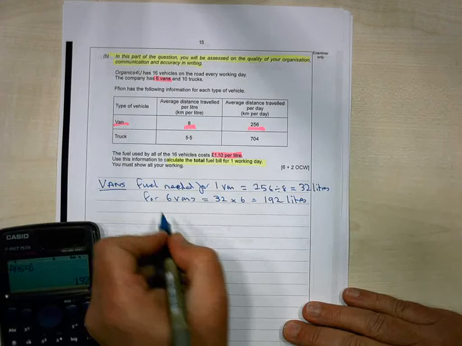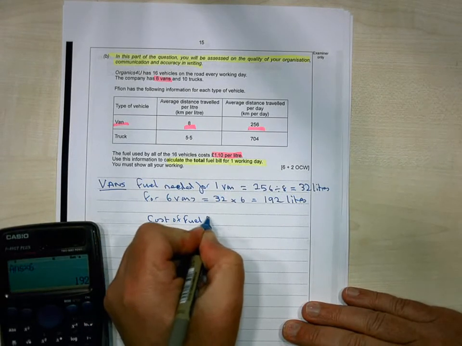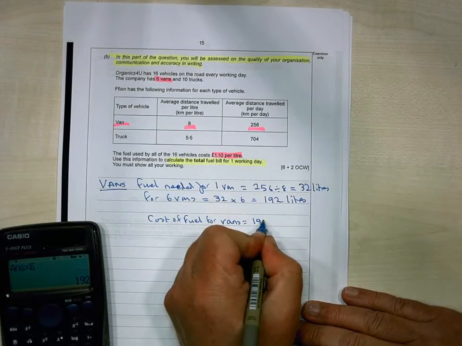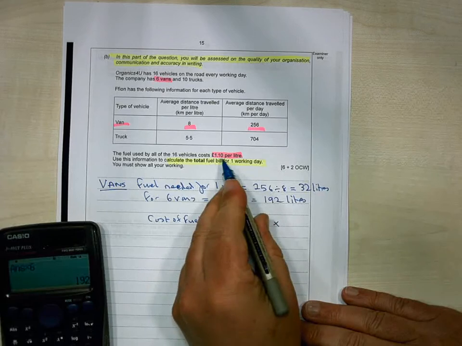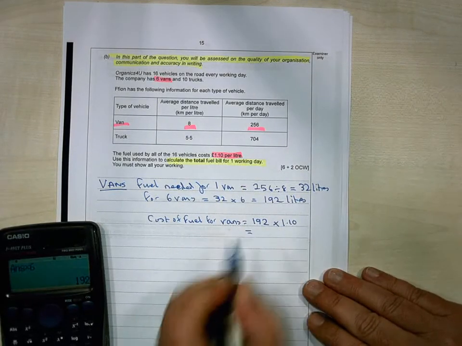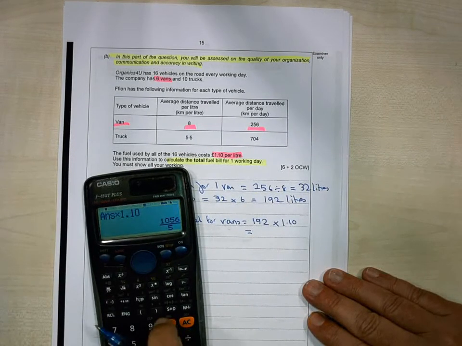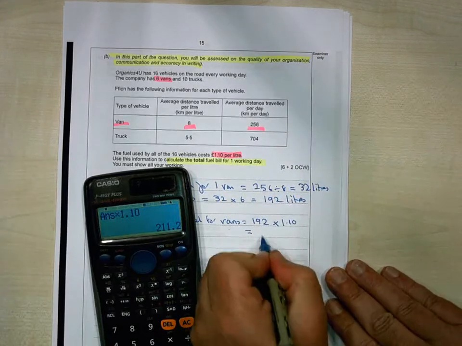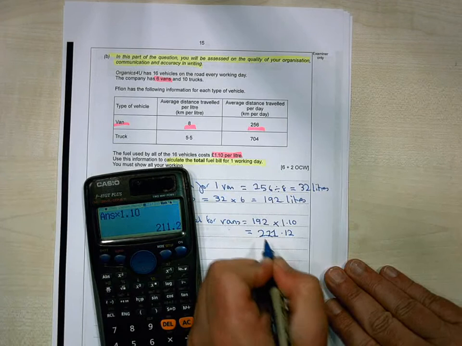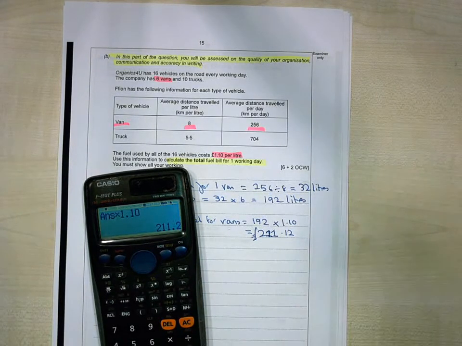So cost of fuel for vans, I need 192 litres, and every litre is £1.10. So £211.20. That's how much the fuel costs per day for the vans.